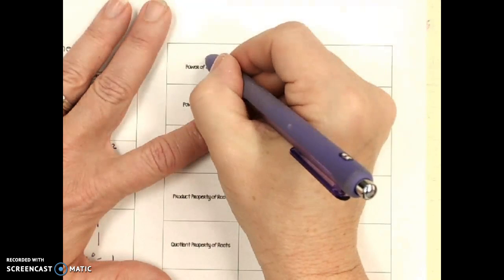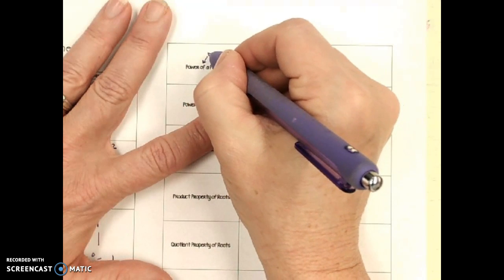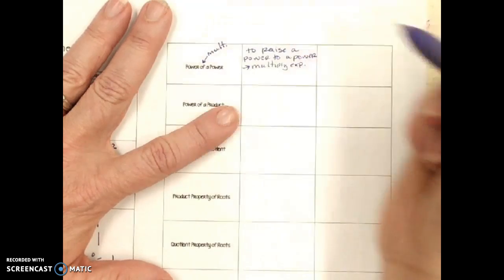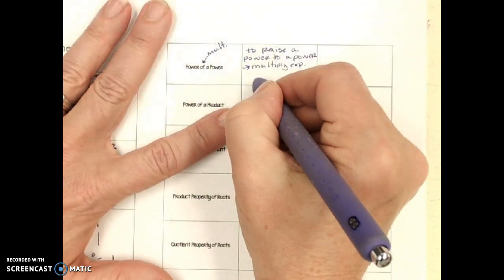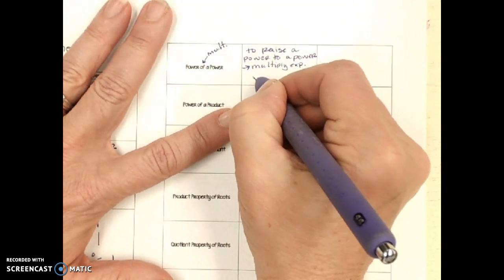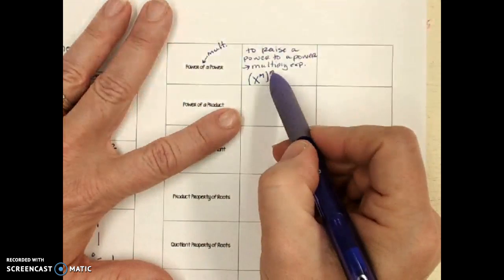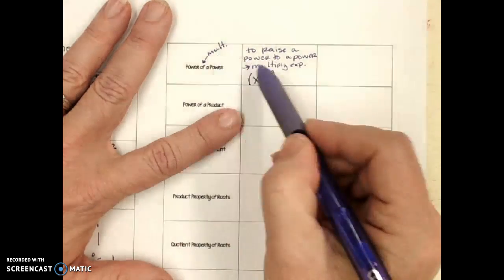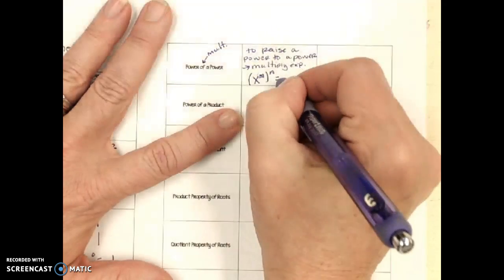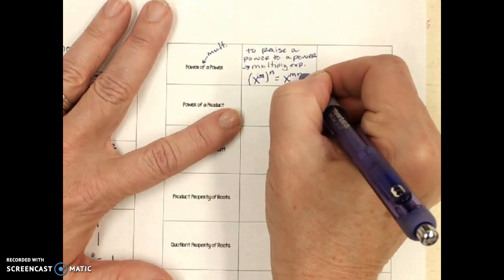One thing that will help you, a little key that will help you with that, is in math, the word of means to multiply. And so if I have x to the m, and I raise that to the n, I'm taking a power of a power, and so I'm going to multiply those two things, and I'm going to have x to the m times n.